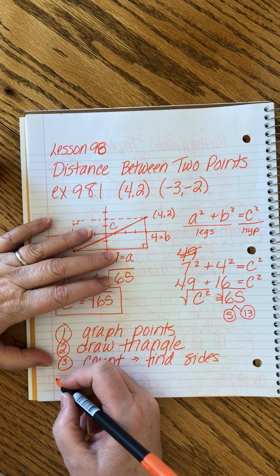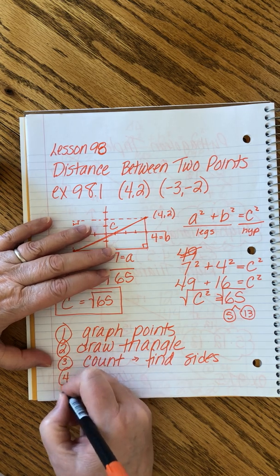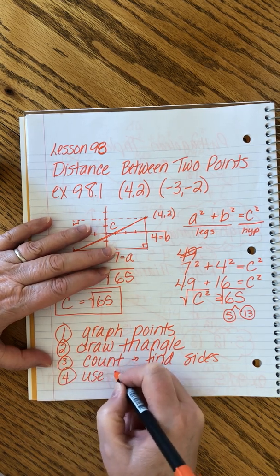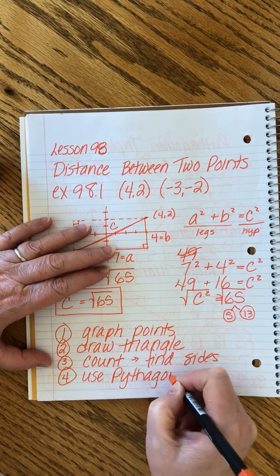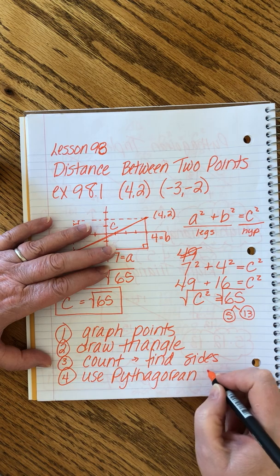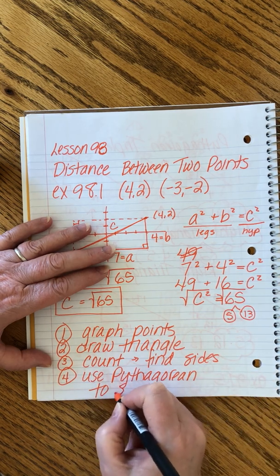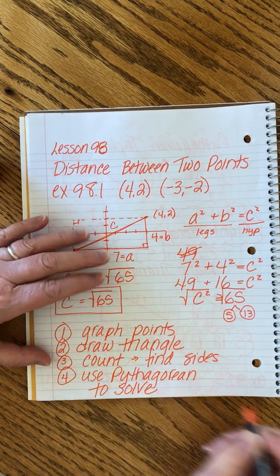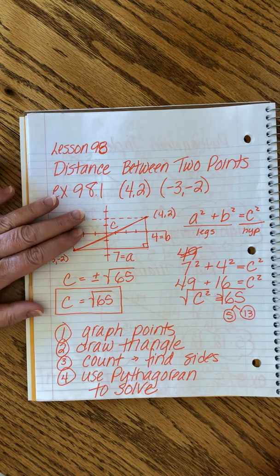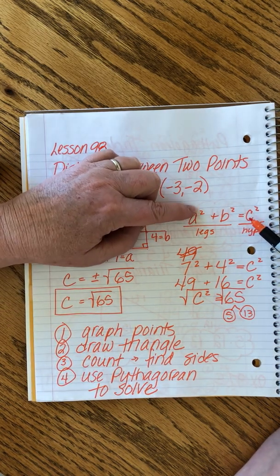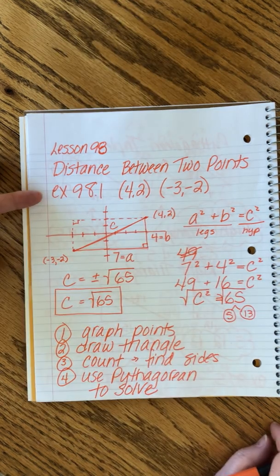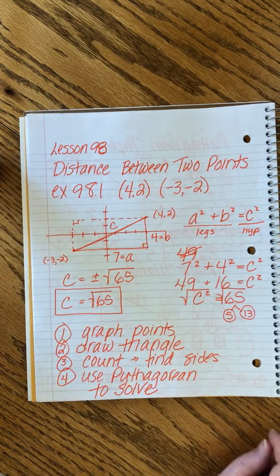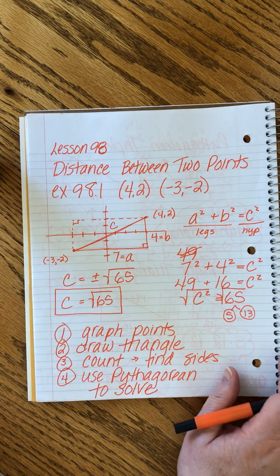And then our last step was we used the Pythagorean theorem to solve. And that has its own set of steps, right? But we've practiced that well enough. You plug in and then you do the algebra on it. Okay, so that's how we can use Pythagorean theorem to find the distance between 2 points. Let's do another one.